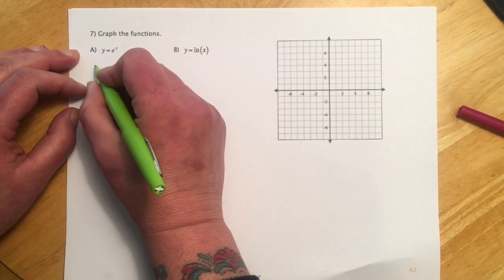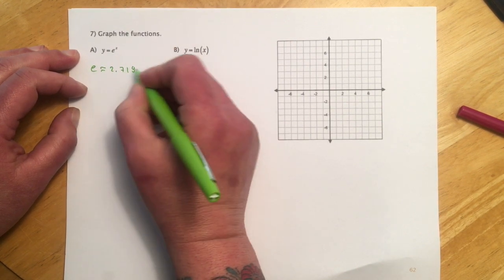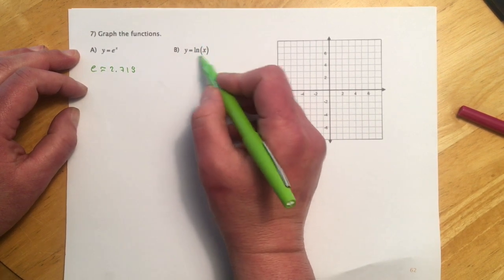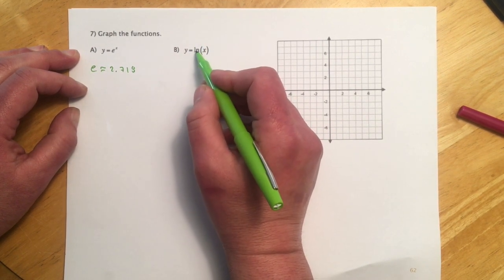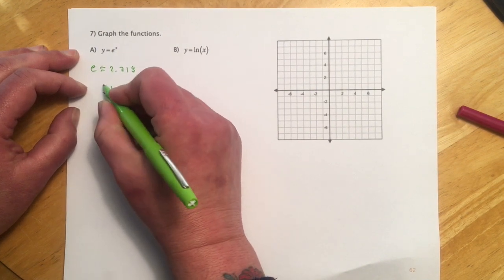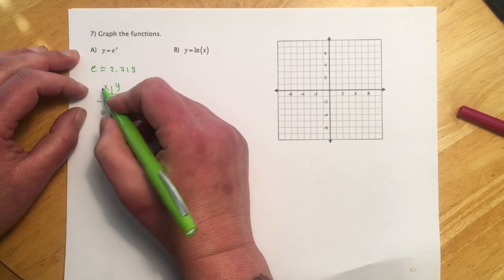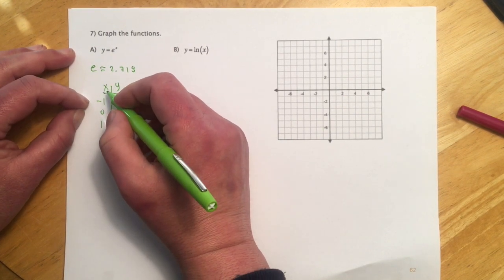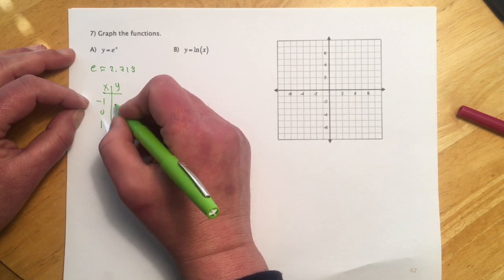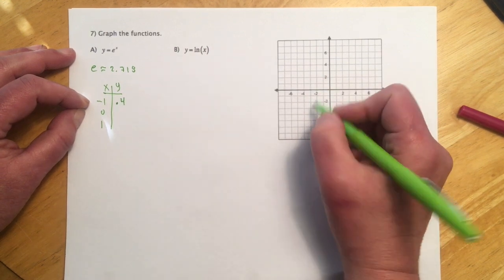So e is approximately 2.718. You should see this button on your calculator. If you find the natural log button and then look for the second function of this, it's going to be e. And so we would just do a table like we would. If you put in the same -1, 0, 1, I think e to the -1 is like 3.37 something, or 0.36 something. So I'm just going to call that about 0.4 because we're just graphing on a little tiny graph.